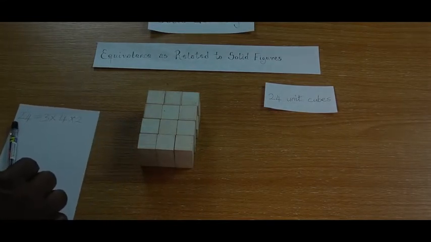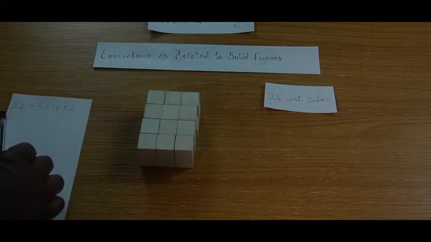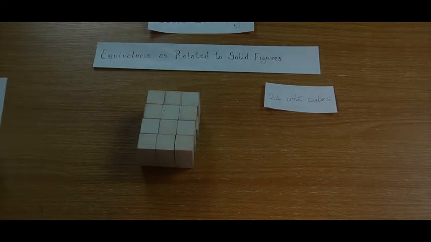Now, what about the next one we built? Let's build that one and see.